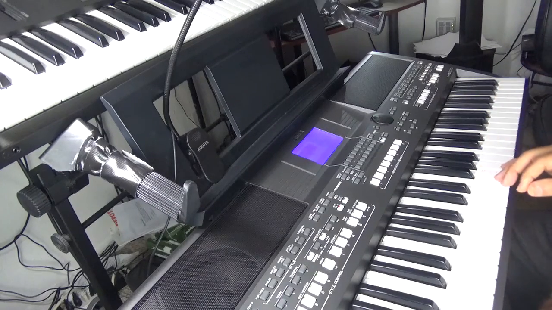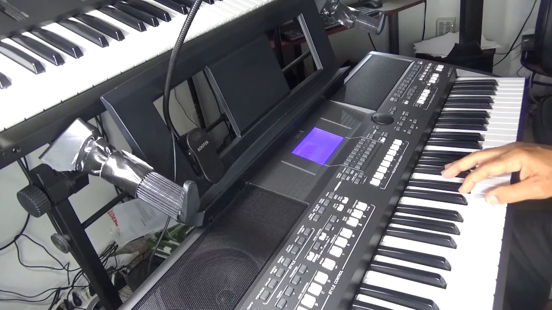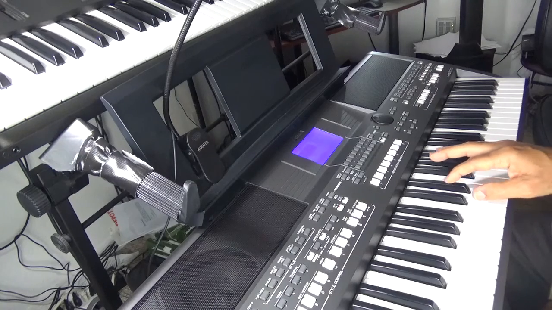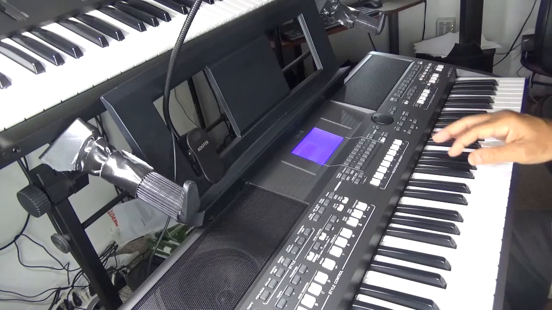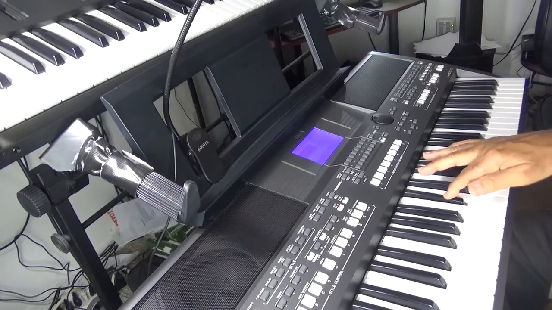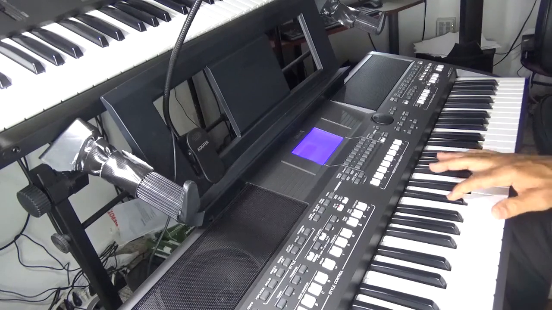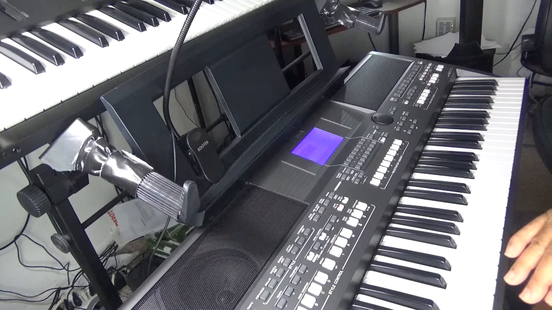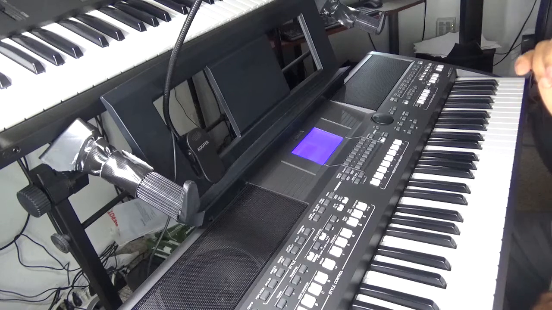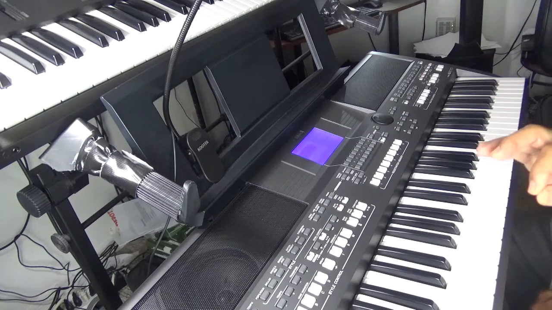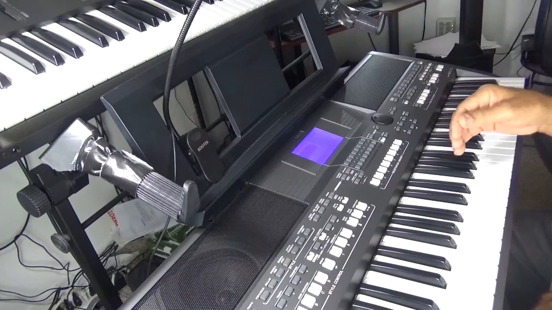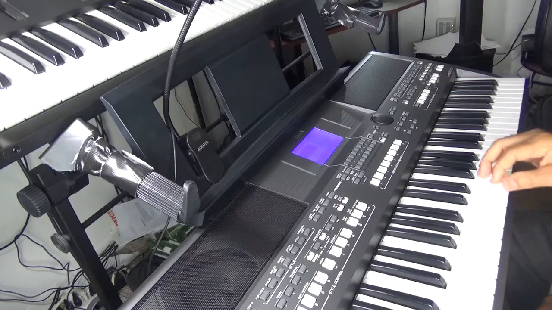On the keyboard, if I play the C right here, the middle C, and I play the next note up, which is C sharp, see, that's a half step. On the guitar you play the C, you don't skip a fret, you play the next fret, that's a half step.